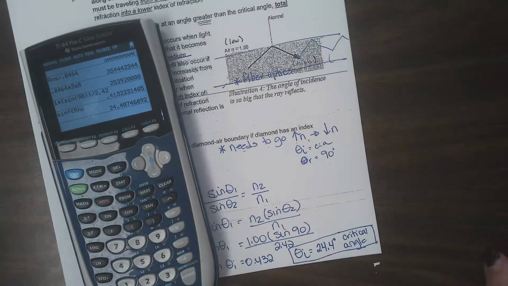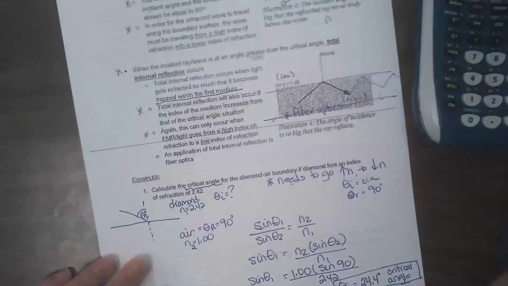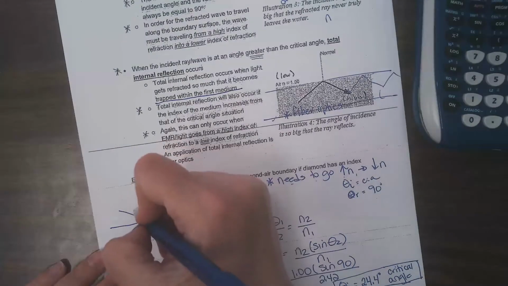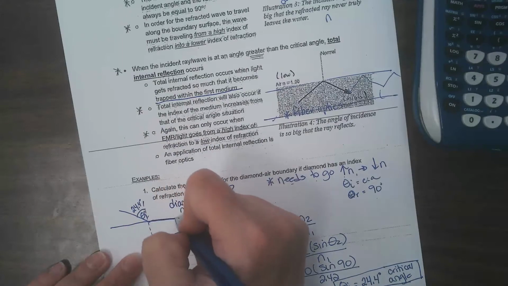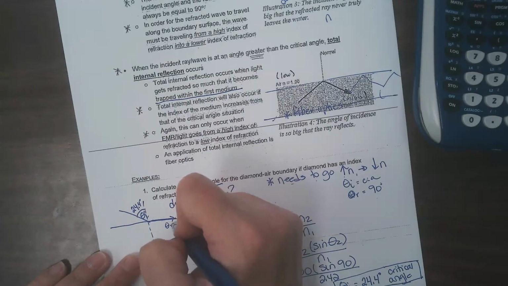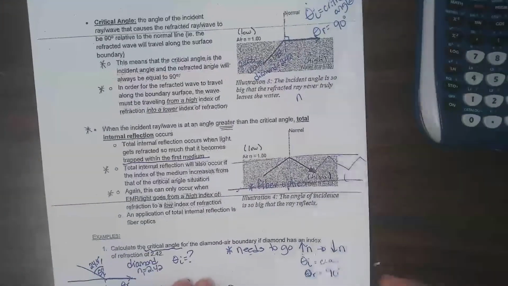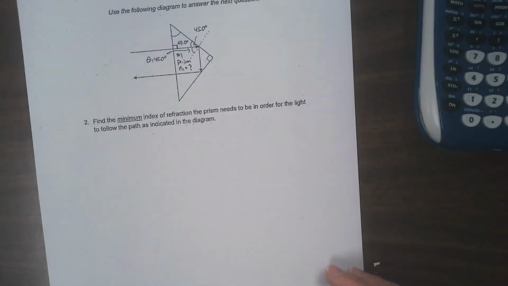This is if it's not going to come out, if it's just going to hover along the line, it's going to be 24.4 degrees. This is 24.4 degrees because this is the angle of refraction. Okay?